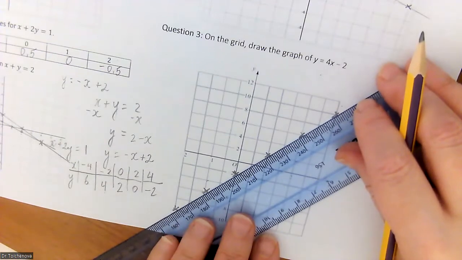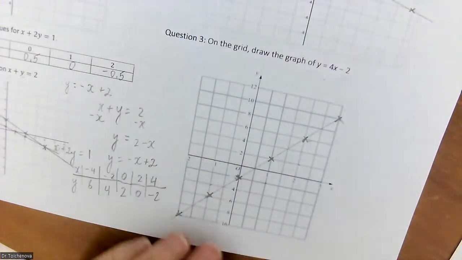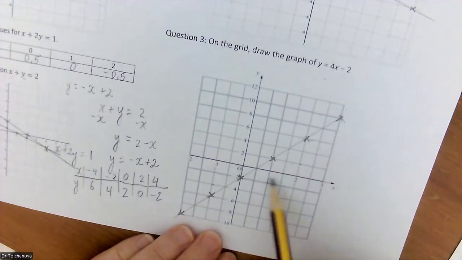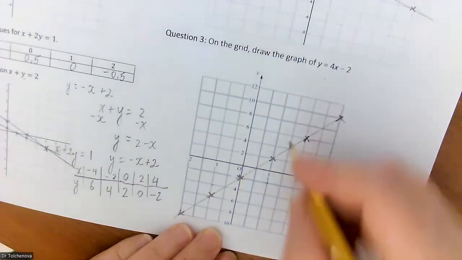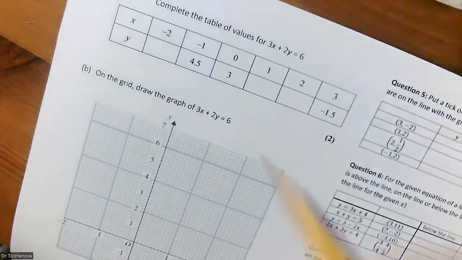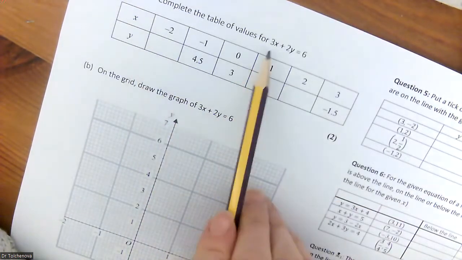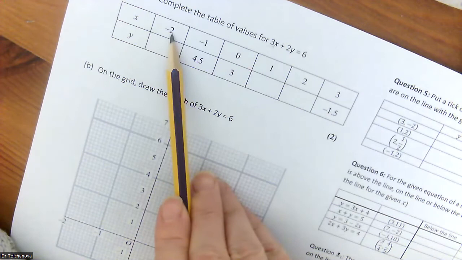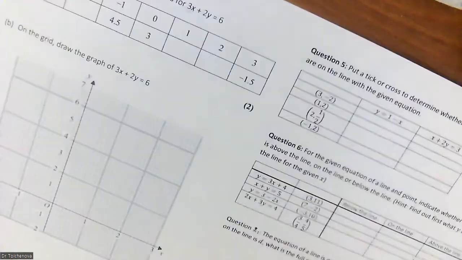So watch out for the scales. On this axis, the scales are very different. I hope you noticed. Horizontally, you have 2 intervals for 1 unit, when vertically you have 2 units for 1 interval, so quite different, right? For x minus 2. Alright, next one, we need to complete the table of values, and then we need to draw the same graph. So when x is minus 2, 3 times minus 2 is minus 6. So we need to make calculations, right?